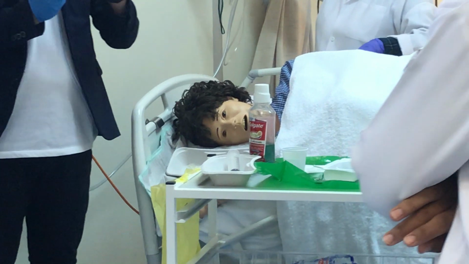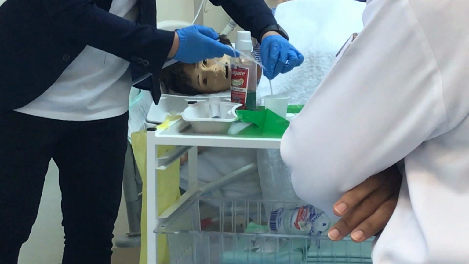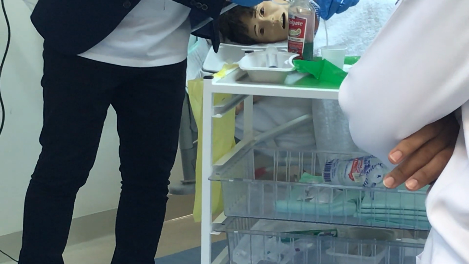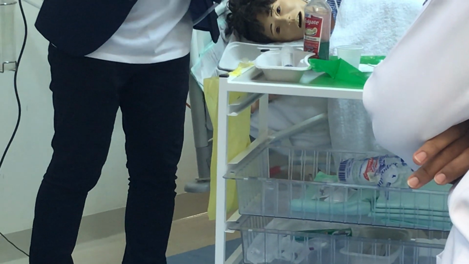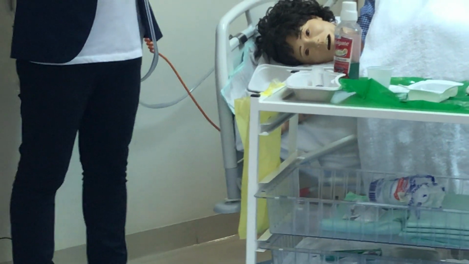Okay, just before you discard this one, you can also try to flush this one with water. It's very weak, I think. The sound should be like that when the student suctions the mouth. Okay, how to dispose this one?